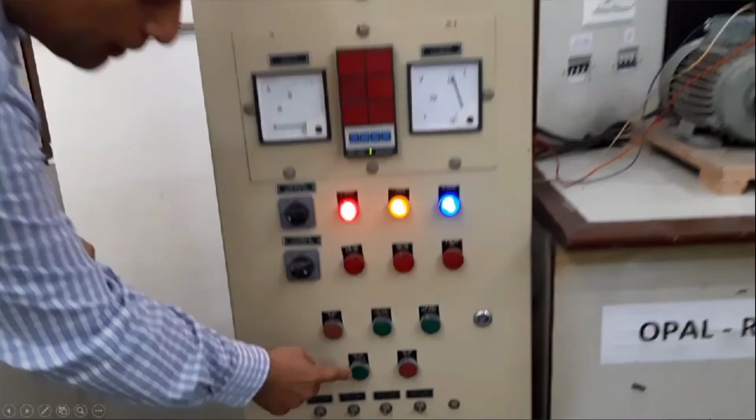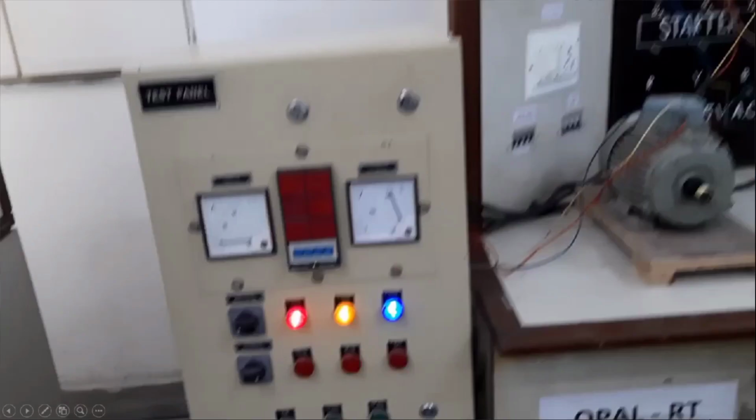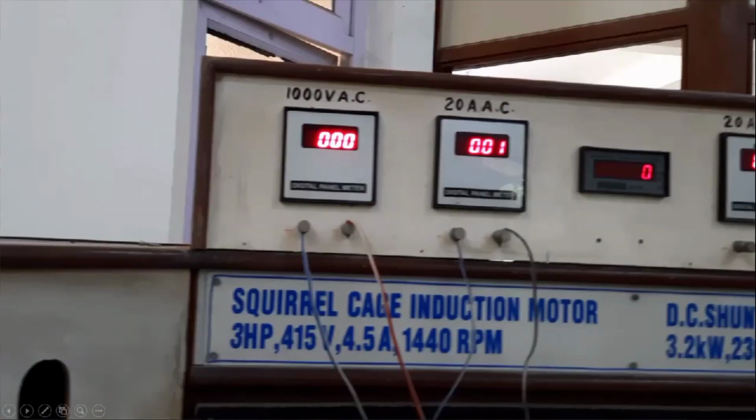So now I turn on. Now I request Asaram Bhai to look at the meter. So now I turn on. Now you concentrate on the meter.